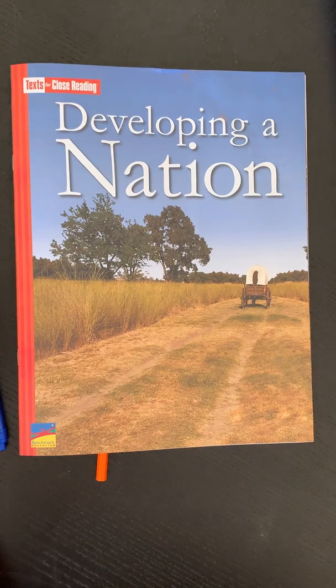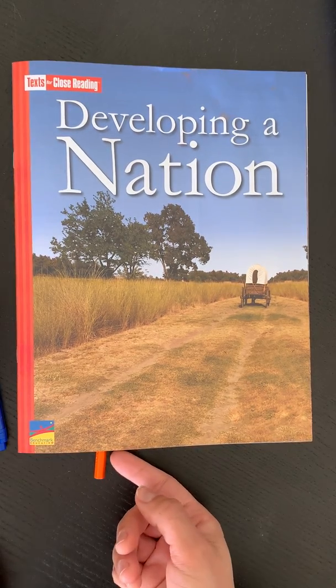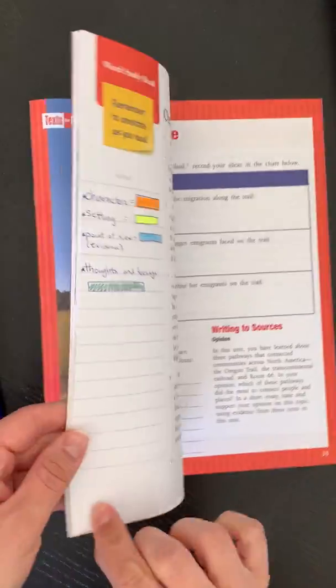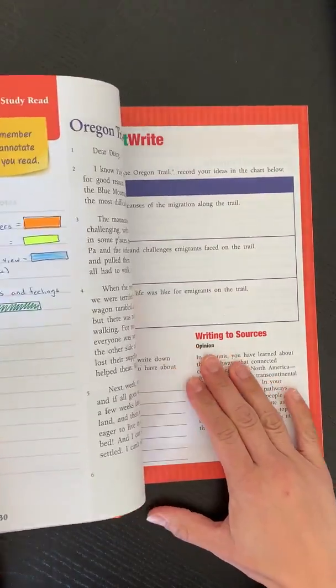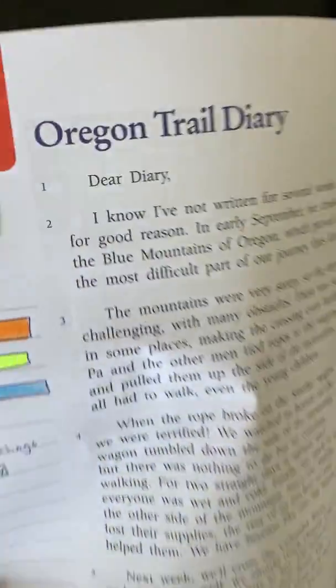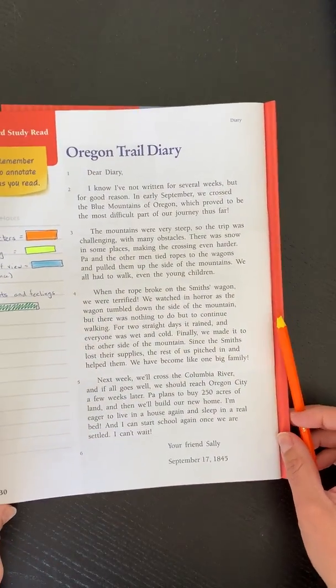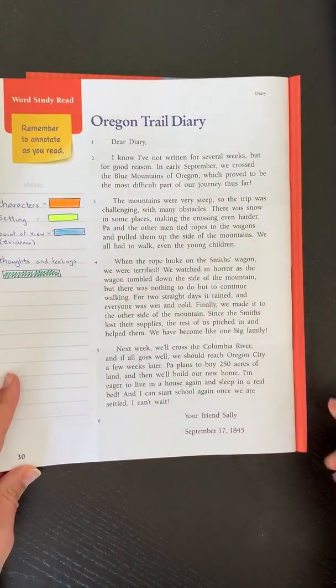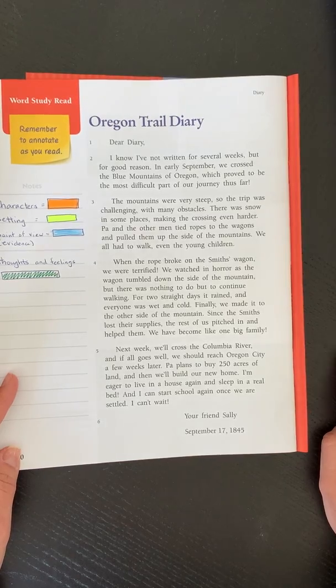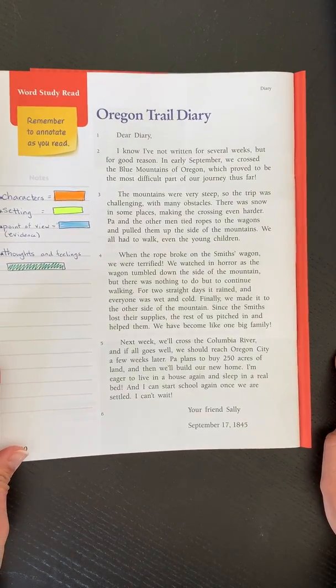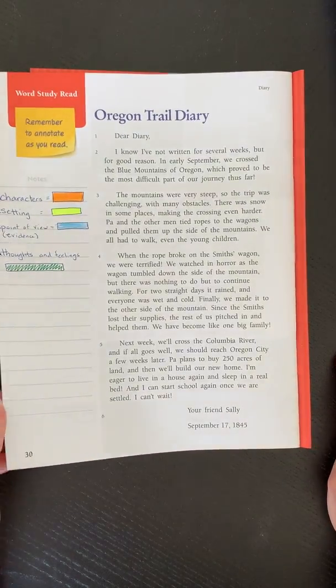Today we're going to be working on our Developing a Nation book that was sent home. I'd like you to go and turn to page 30. The reason I chose this one to read and work on for today is because it says Oregon Trail. I thought that since we went on a field trip recently and did Oregon Trail, it would be fresh in our minds.